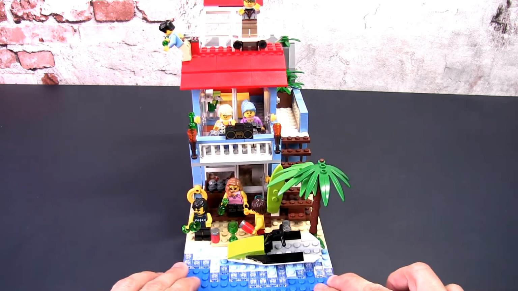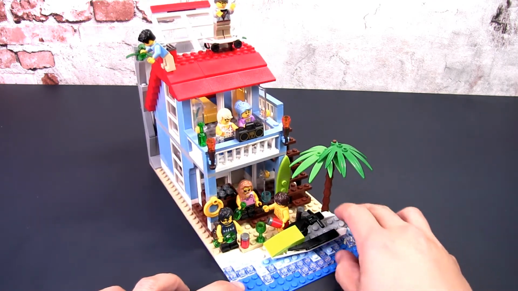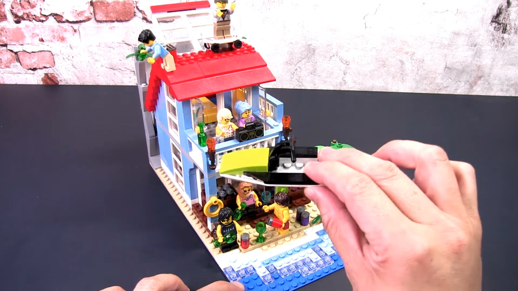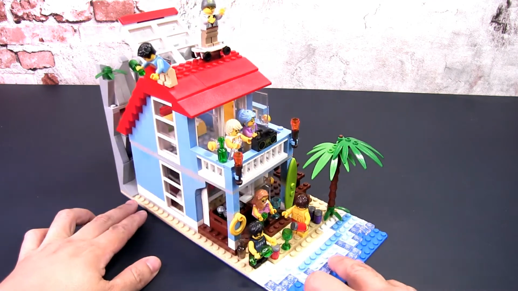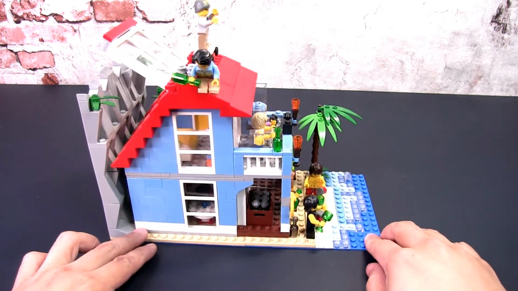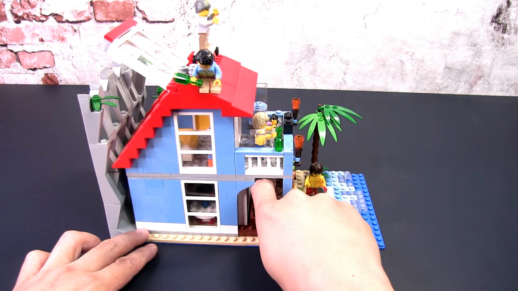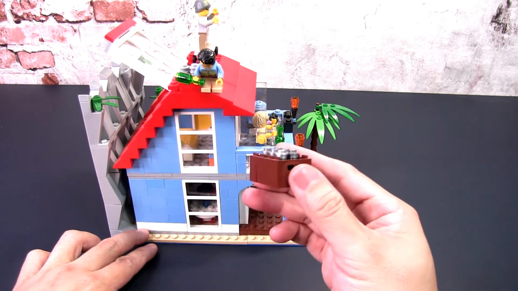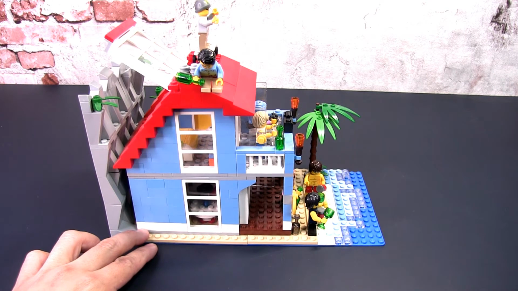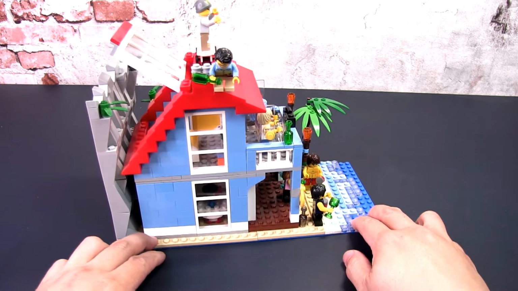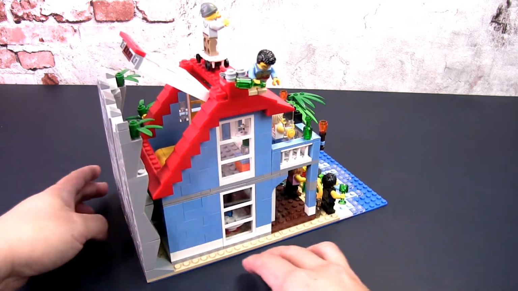This is a creator set and it's pretty well designed. In my scenario, this beach house is currently rented out by a bunch of college kids, that's why it seems like a party. I added a whole bunch of different minifigs, and yes, they all seem to be engaged in underage drinking, but don't worry, that is just soda. I checked.